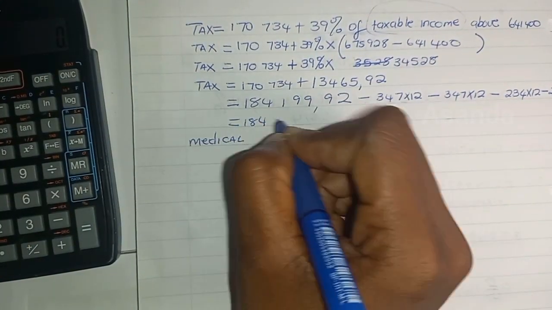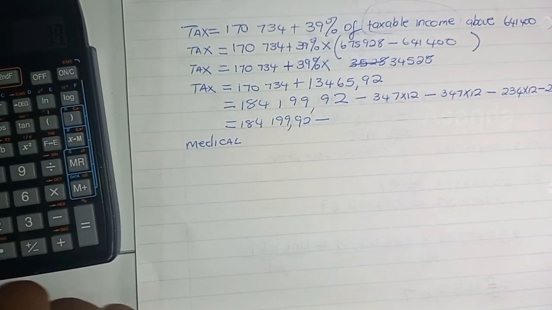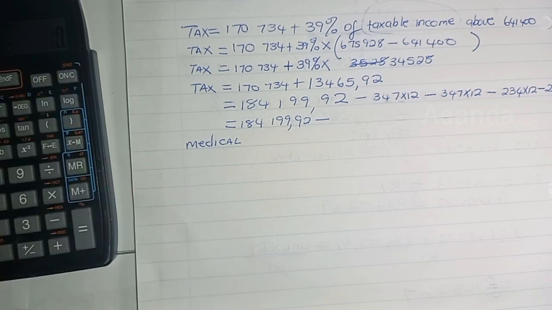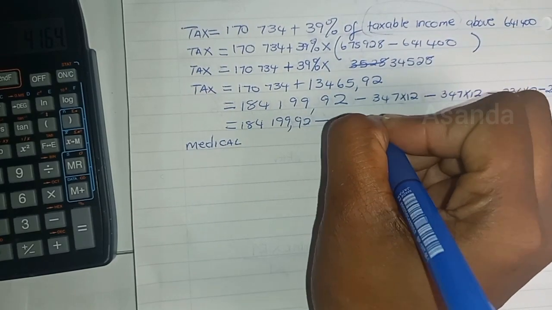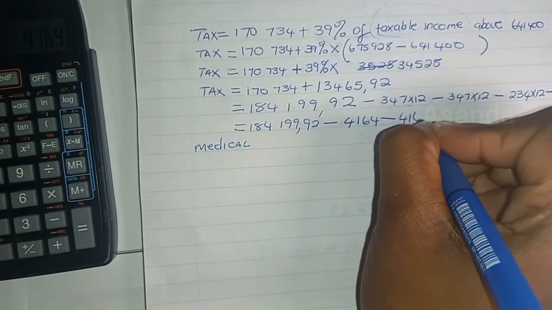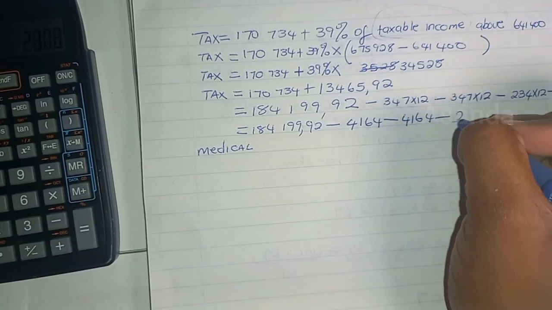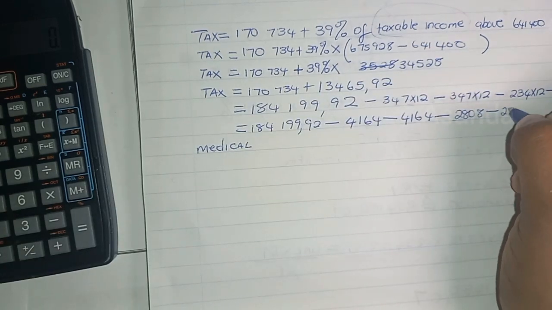So 184,199.92 minus 347 times 12, that is 4164, minus, this is also 4164, minus 234 times 12, and that is 2808, minus 2808.